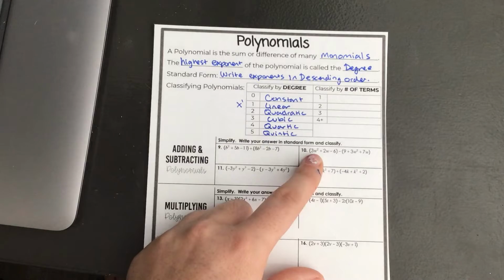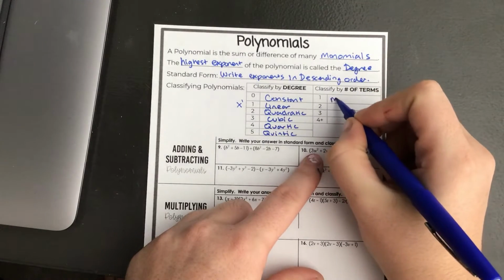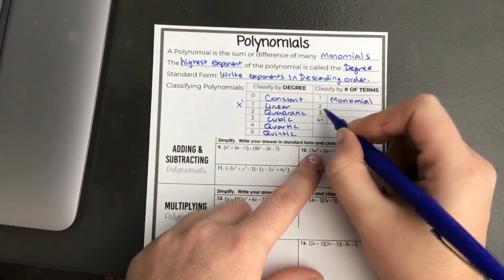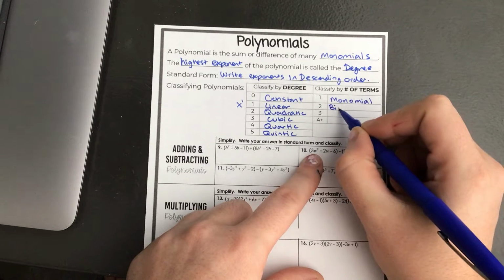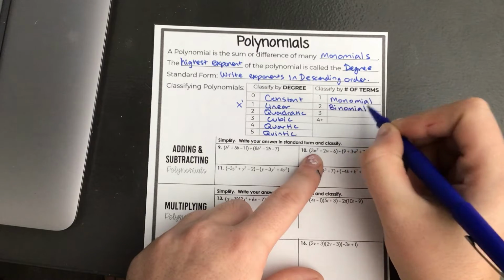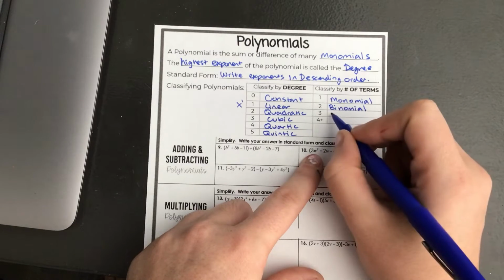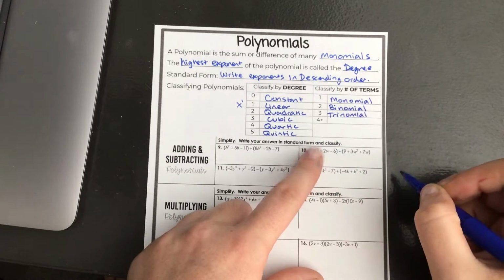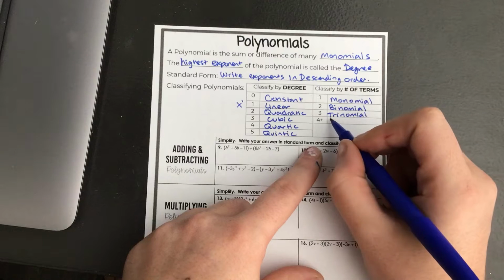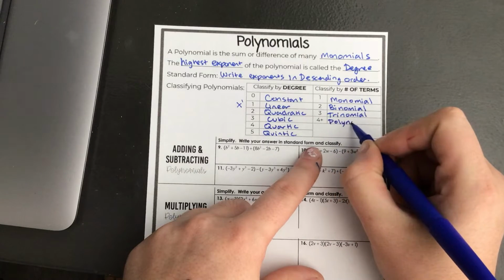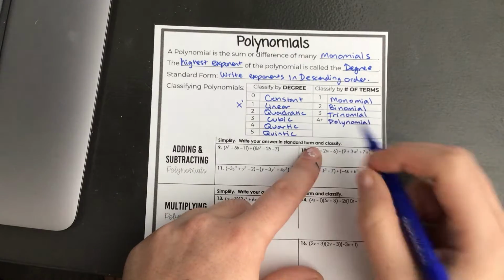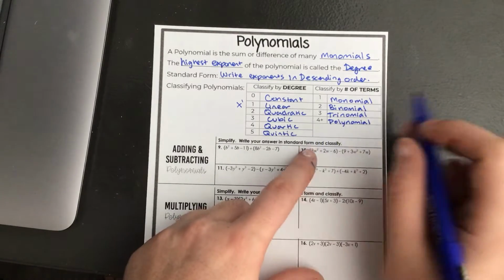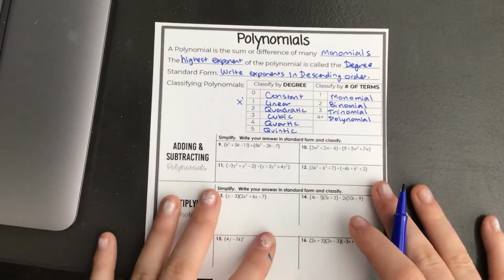And then classifying by number of terms, if it has 1 term, it is a monomial, mono. 2 terms, binomial. So mono, bi, 3 is trinomial. If it has more than 4 terms, you just call it a polynomial. Sometimes you'll hear people say it's a polynomial with 4 terms or a polynomial with 17 terms. Okay. Adding and subtracting polynomials.